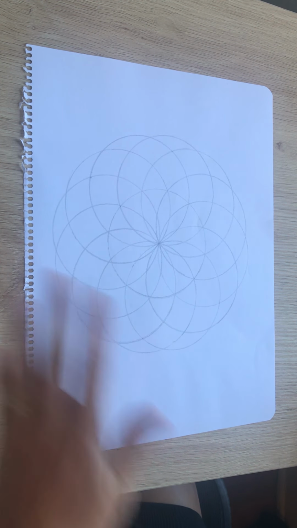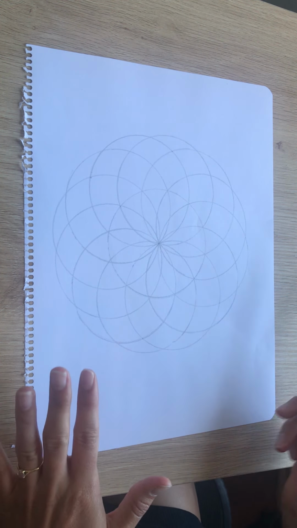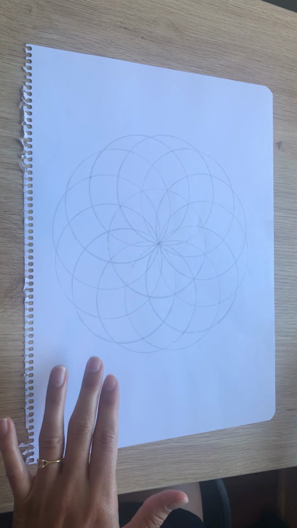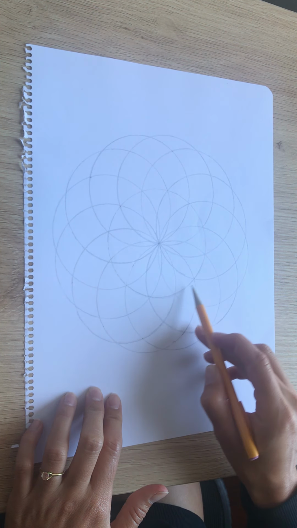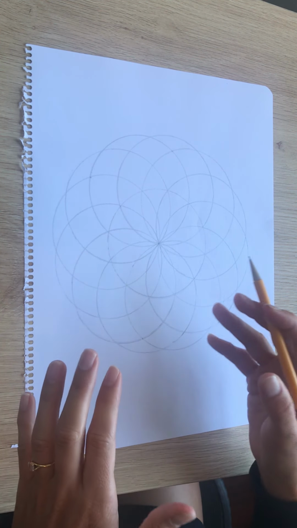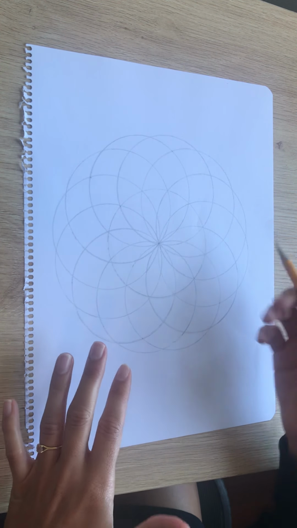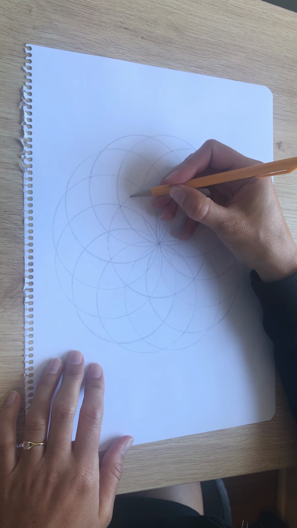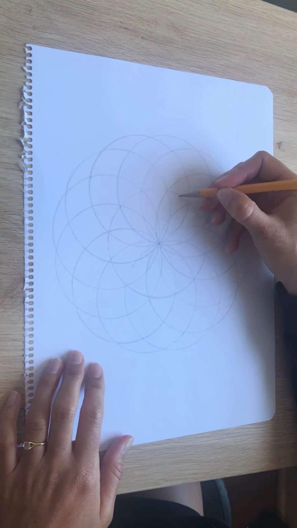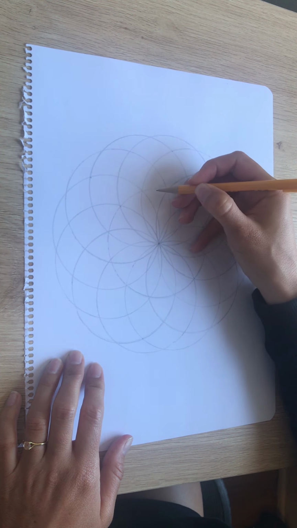So pretty. Okay, now we have our 12 sections. Now we want to double that and make it 24 sections. So we should have a circle now coming through the middle of every one of these arcs.